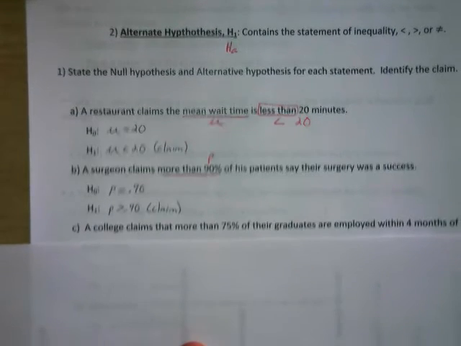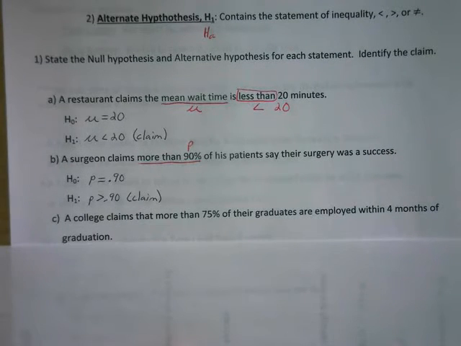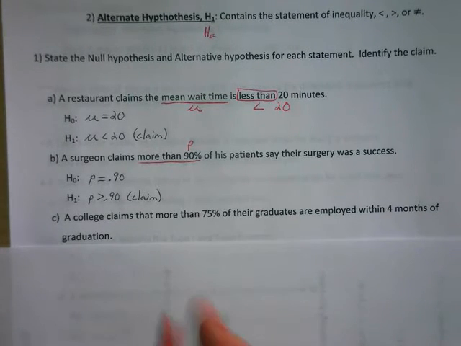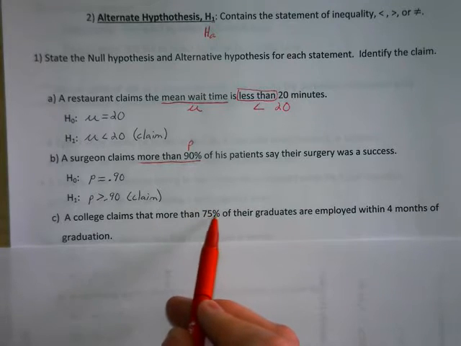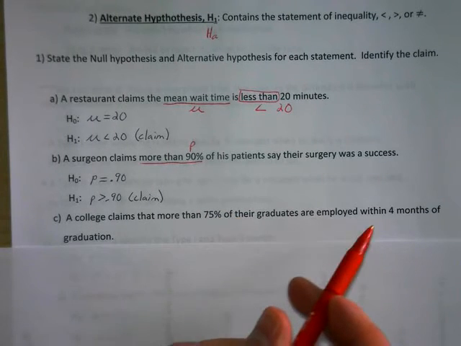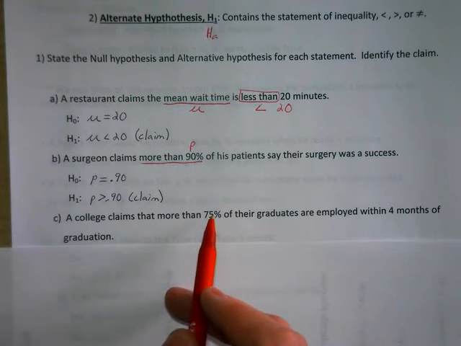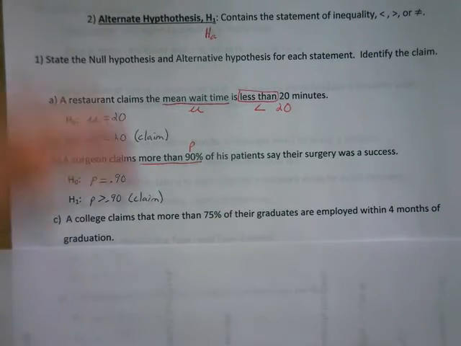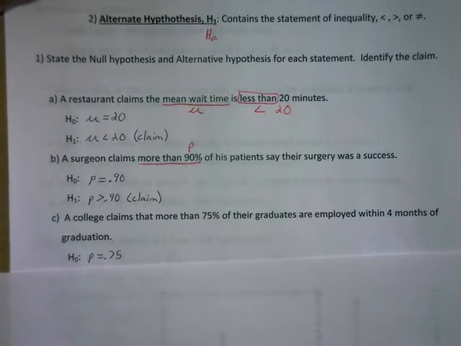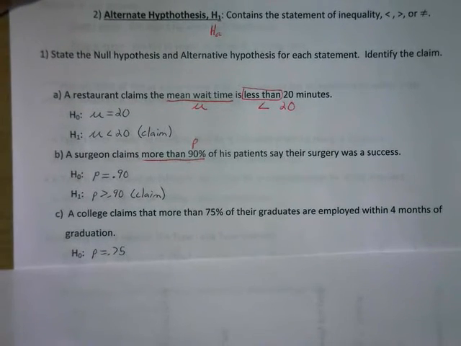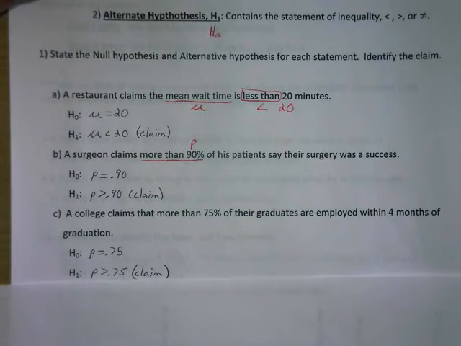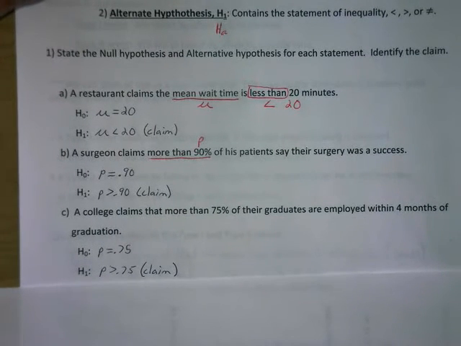Part C, the college claims that more than 75% of their graduates are employed within 4 months of graduation. Now this one was meant to trip you up a little bit. What they're claiming is that more than 75% are employed. The 4 months is meant to trip you up. They're claiming that p is greater than 75%. So p equals 0.75 is the null hypothesis, and then more than 75% will be p is greater than 0.75, and that is the alternate hypothesis. And that is also their claim.